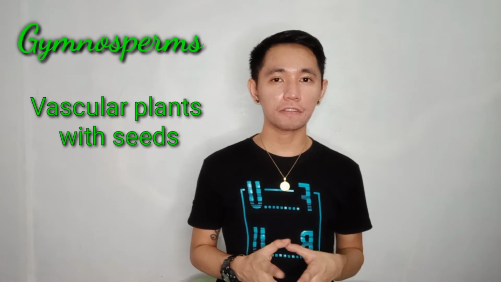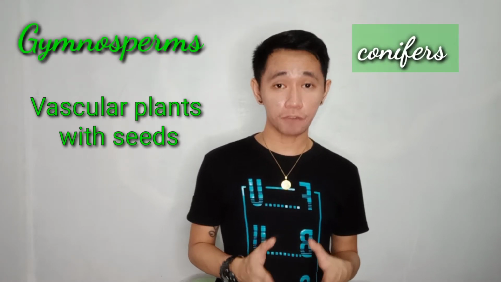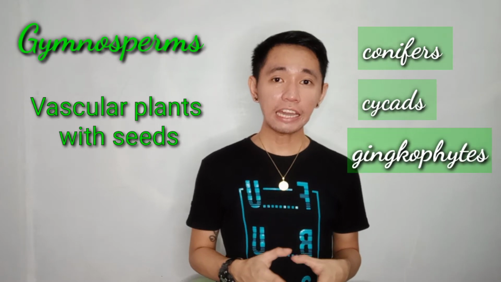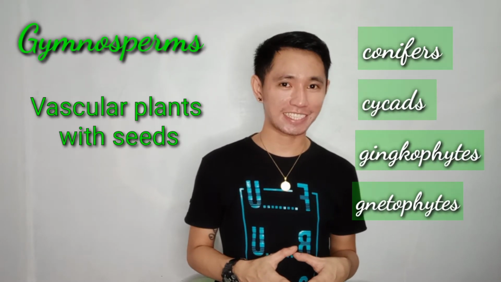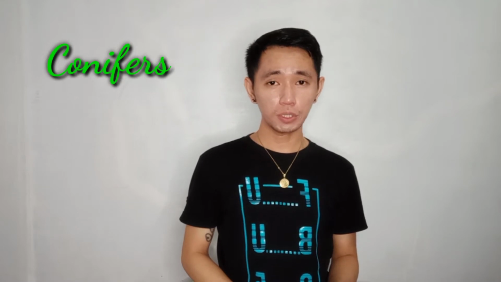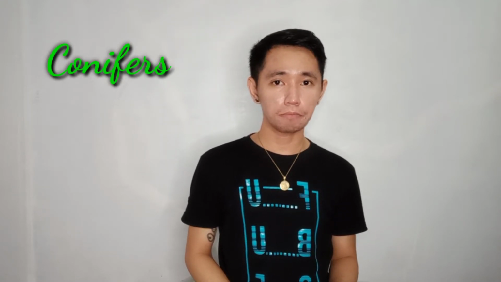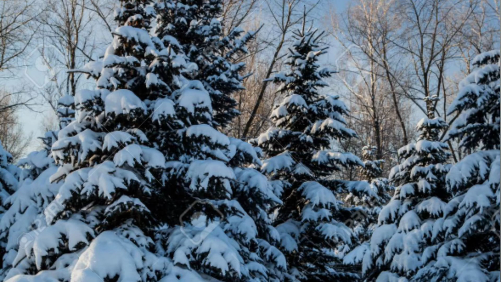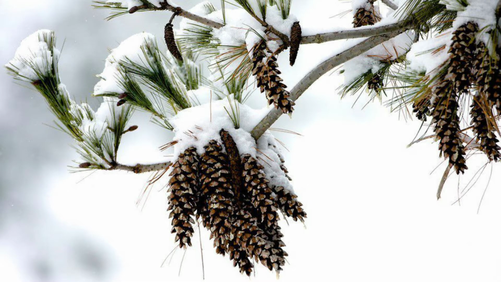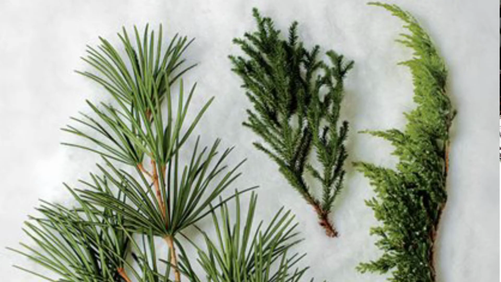So, examples of the gymnosperms are the conifers, the cycads, the ginkgophytes, and the gnetophytes. Conifers like spruce, cedar, and pine trees are mostly evergreen. They are found in the areas with snow where they adapt well. Their adaptation could be observed in their cone-shaped seed, which slides the snow from the branches to prevent them from breaking. In addition, the needle leaves of coniferous trees prevent water loss.